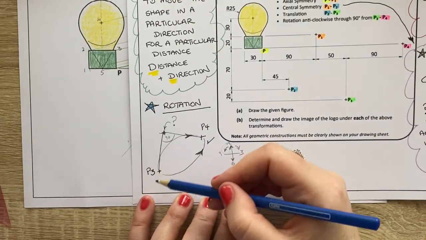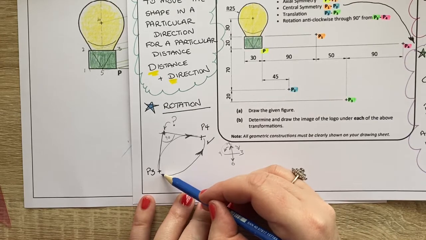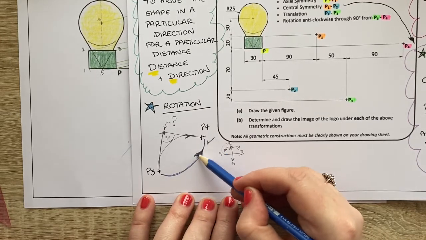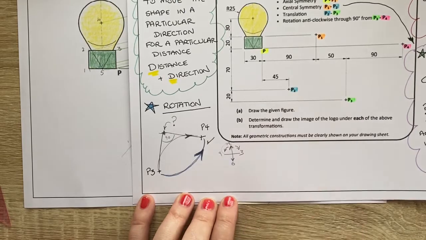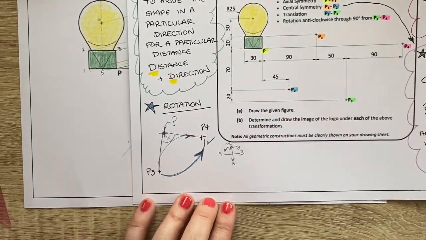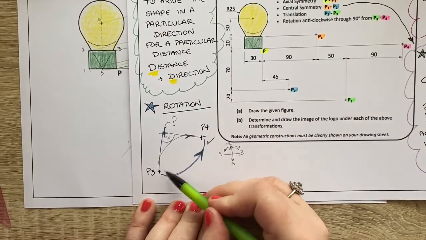Okay, we're intelligent, we know we can do that. And I also know that my rotations are going to be going that way. Okay, so it's the blue. And if you remember back, we looked at each point, try and figure it out. But what I didn't say at the time was, well, how do I find that rotation point?